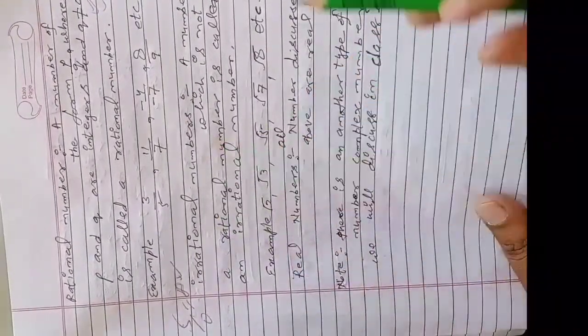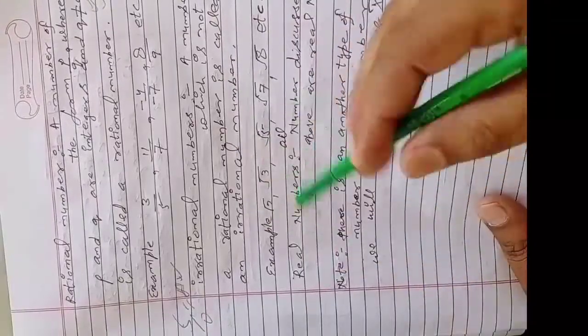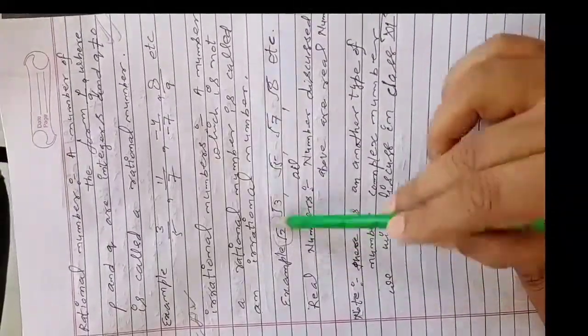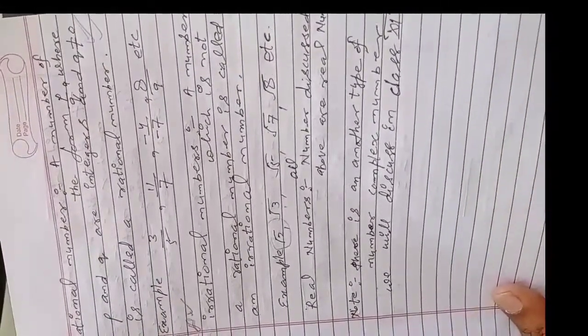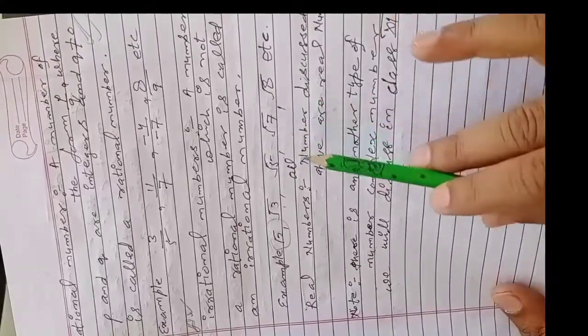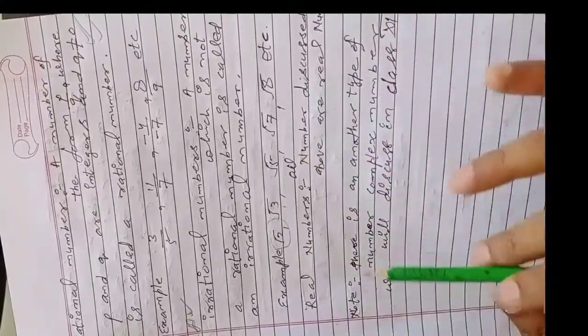Now what are irrational numbers? A number which is not rational is an irrational number. Examples are root 2, root 3, root 5, root 7, root 8, root 11, root 17, whose root cannot be found completely. Those are irrational numbers.